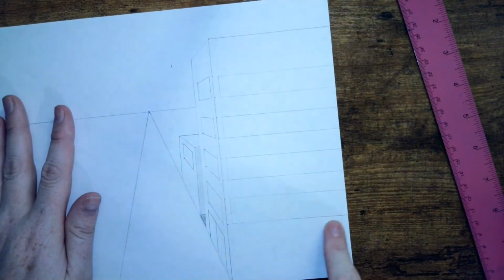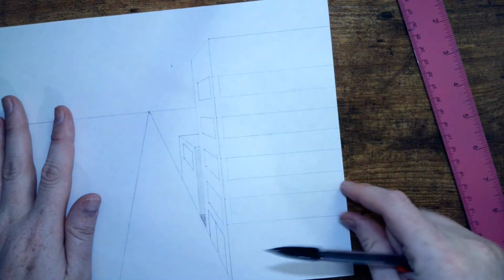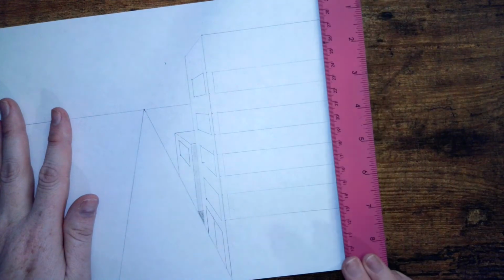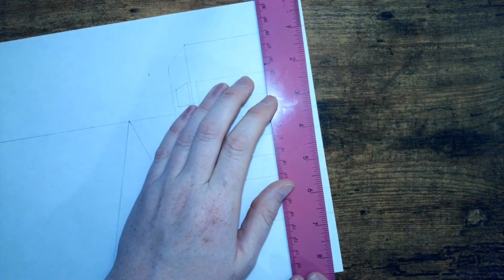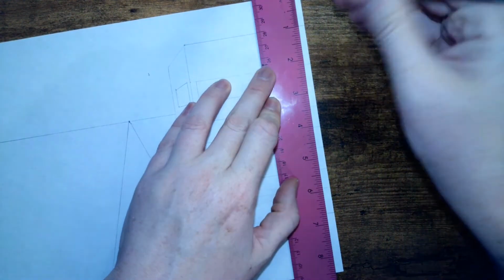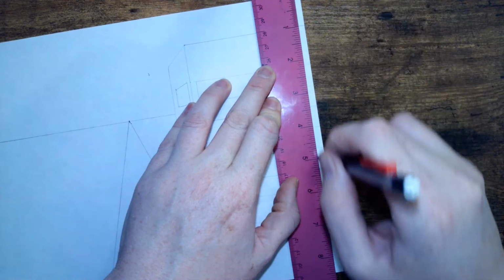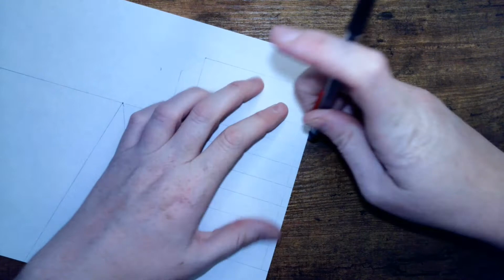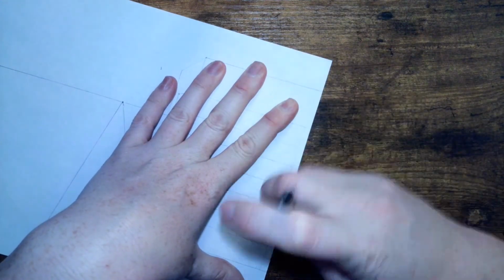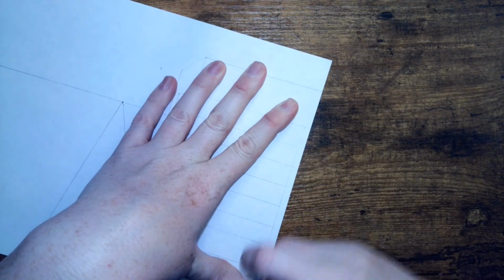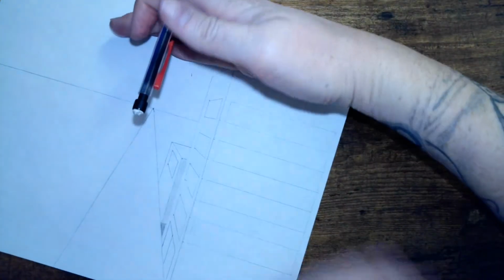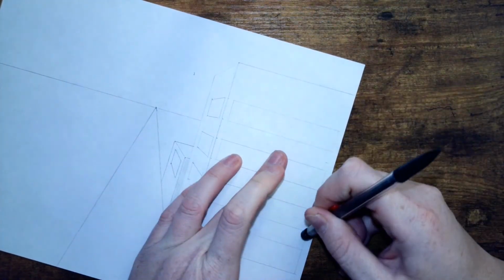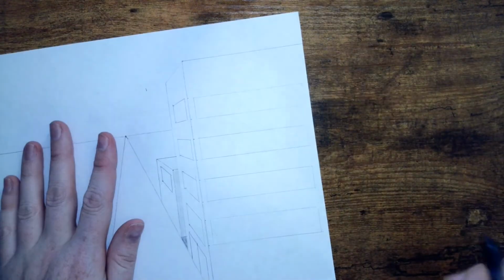Now we could leave it like this and just imagine that the building goes beyond what we see in our paper. Or we could draw a line like this and erase the edge as well. So there's two options. You can just leave it how it was, or you can create another edge to your building.